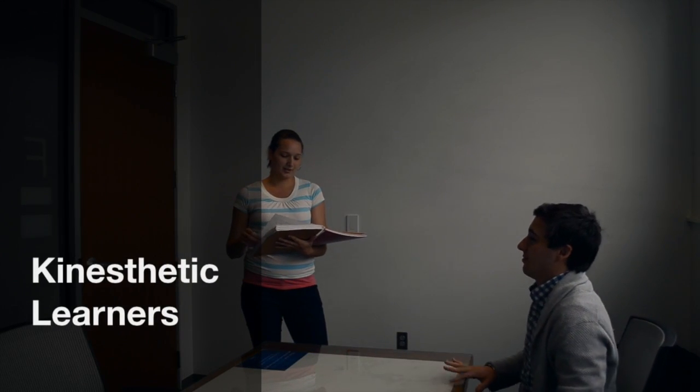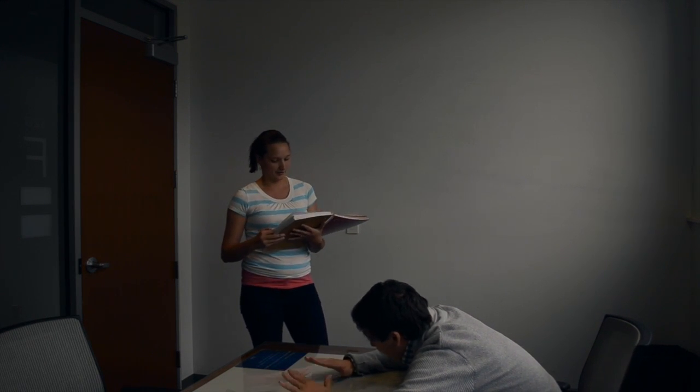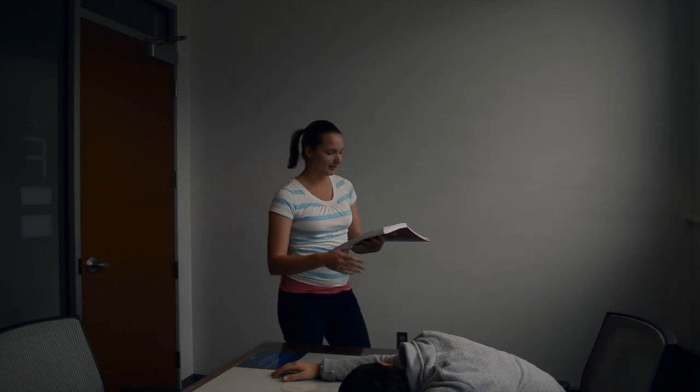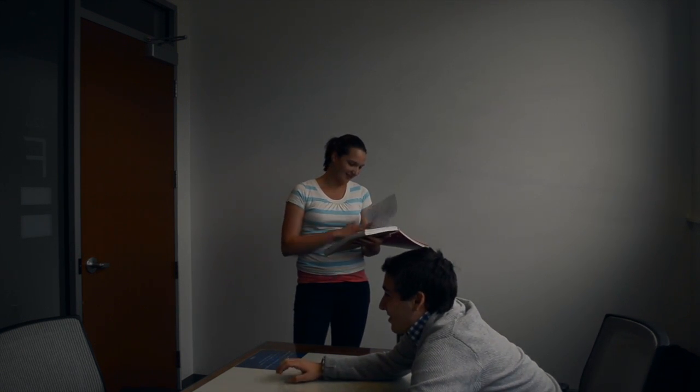Kinesthetic learners learn by touching and doing. They love moving, building, and drawing things. Kinesthetic learners are easy to point out when they become bored. They often fidget with their hands, bounce in their seats, and play with anything within reach. Lectures and posters will not help these students.